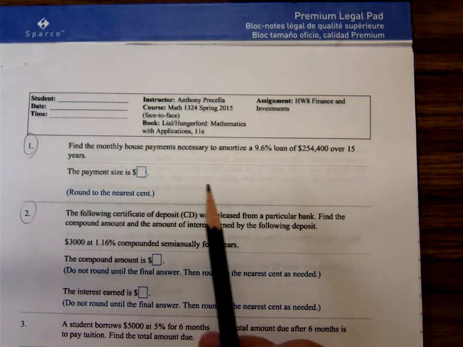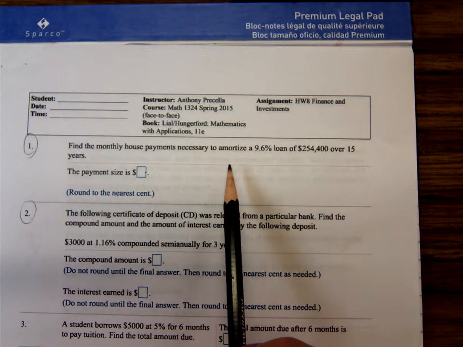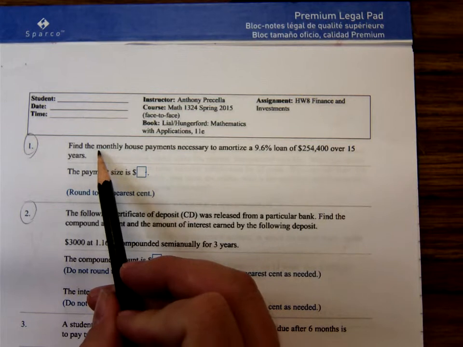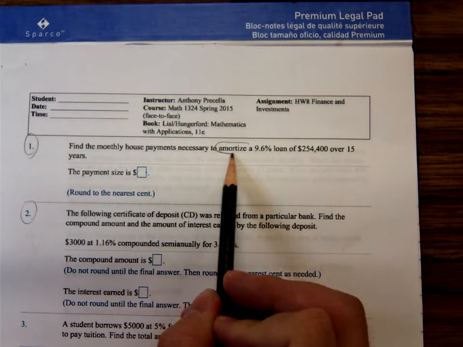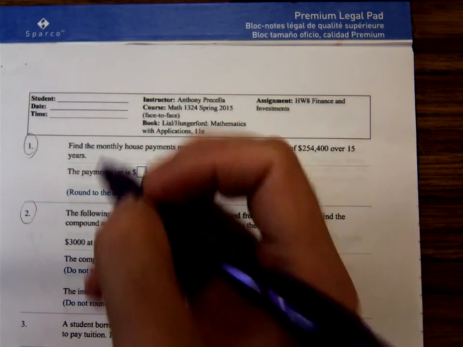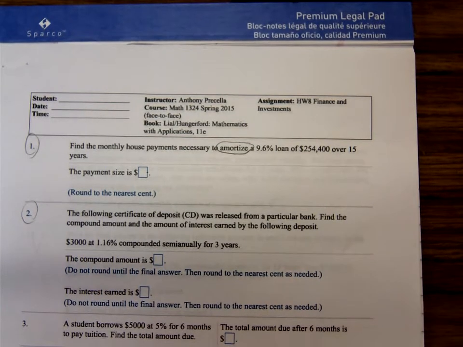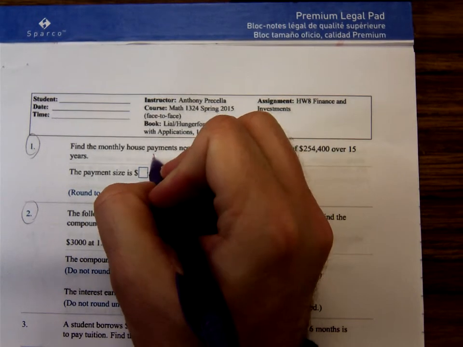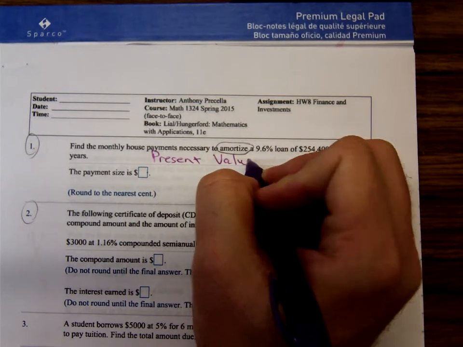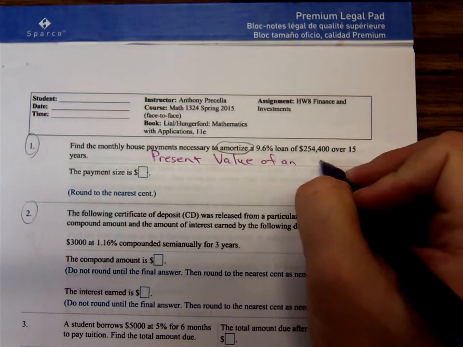The first one: find the monthly house payment necessary to amortize a 9.6% loan of $254,400 over 15 years. If you're looking at amortizing a loan, we know which formula we're going to have to use there. It is the present value of an ordinary annuity, but we only looked at one present value of an annuity formula.